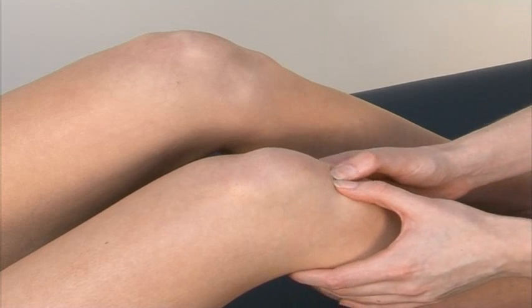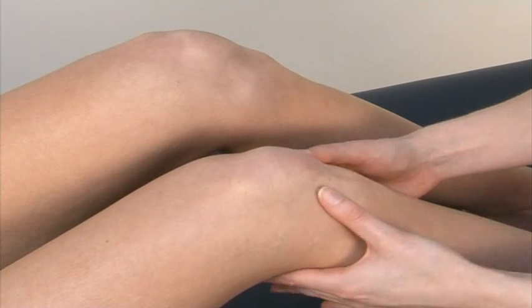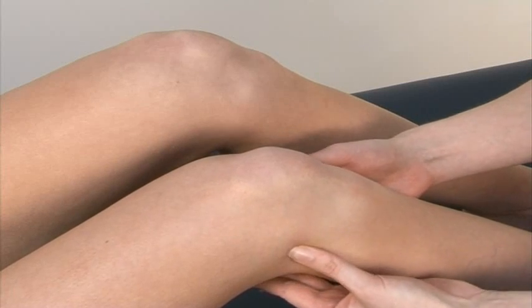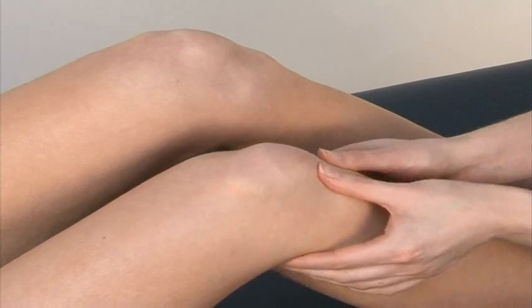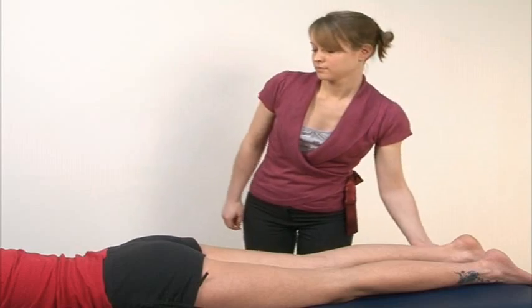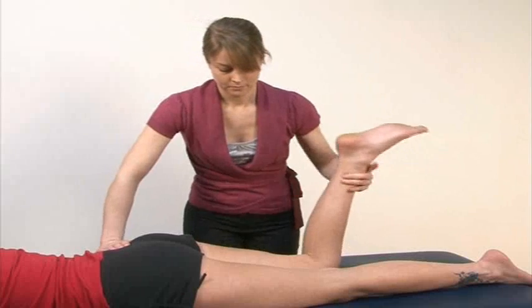When assessing the knee joint, the therapist will usually start with asking the patient about the injury, any previous injuries and their medical history. This is followed by observing and palpating, or feeling, the joint for tender areas and changes in tissue tension and temperature. Assessing the length of the surrounding muscle groups usually follows.